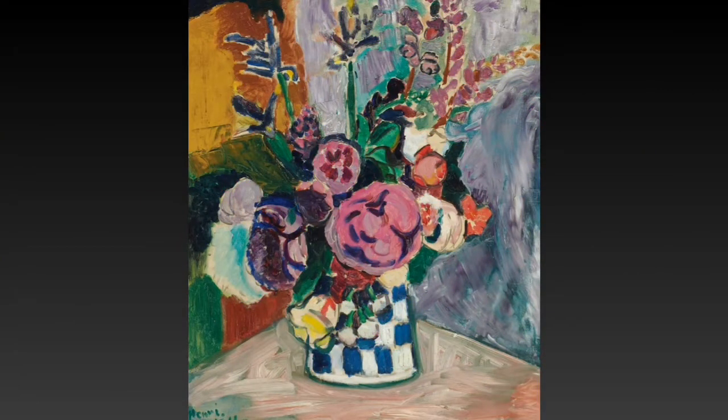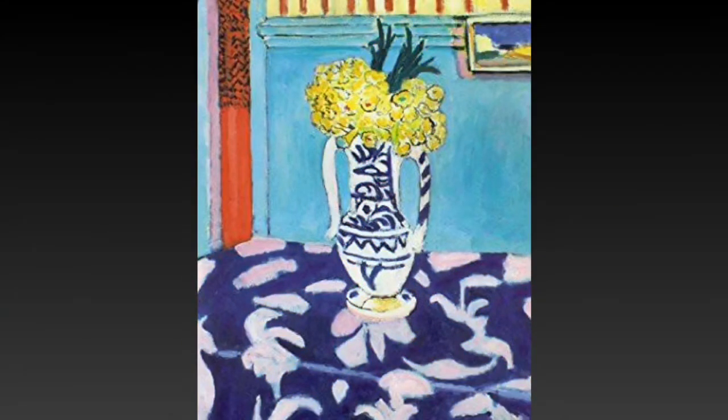Here's a vase of flowers, but look at all the color in the background. He's definitely the master of color. My favorite part about this painting is the artwork on that blue wall. He has artwork in his artwork. A really neat pattern too on that tablecloth.